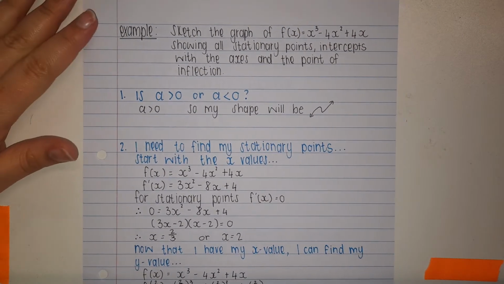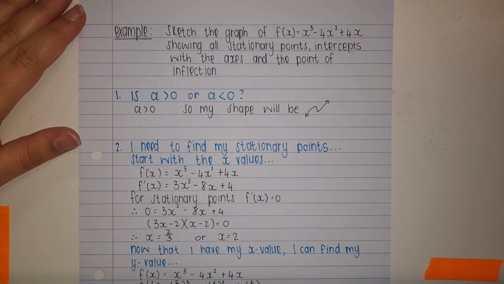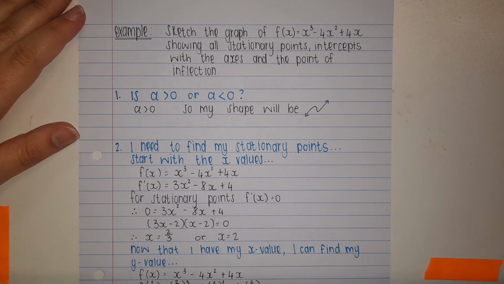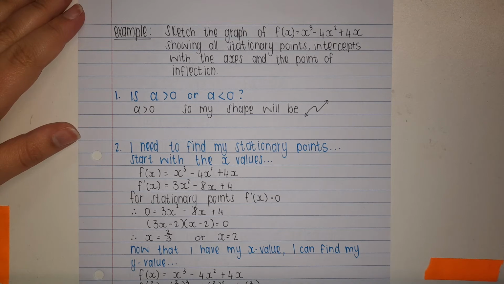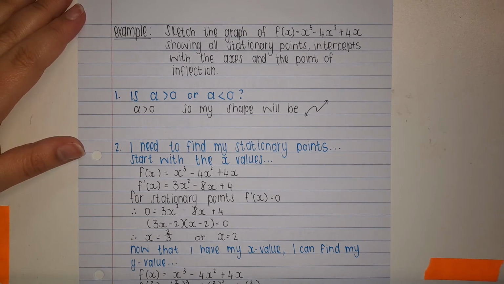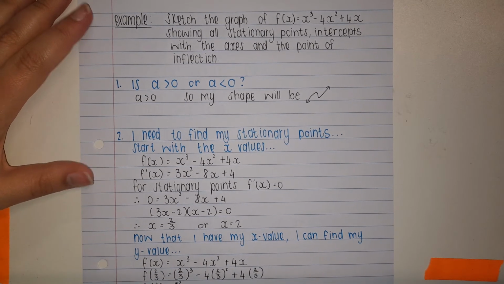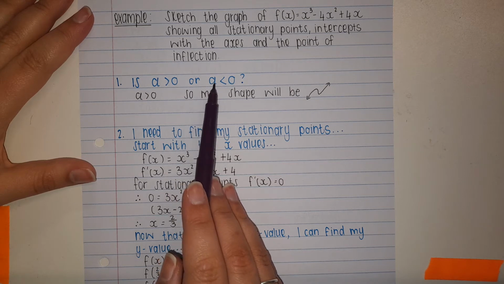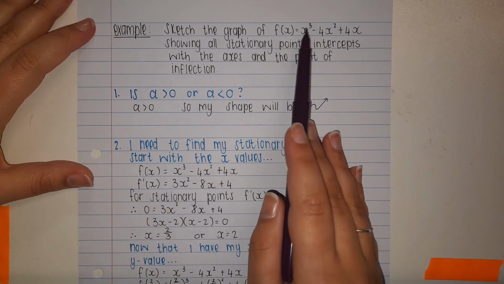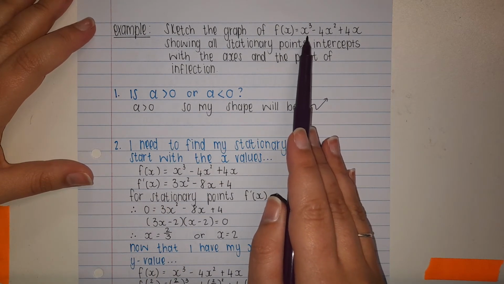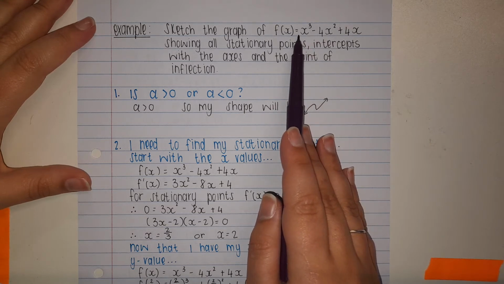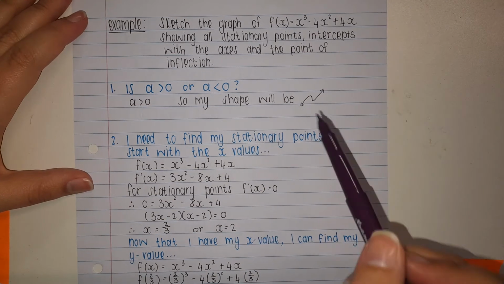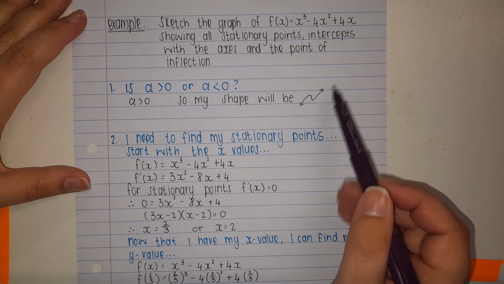So the example says, sketch the graph of f(x) equals x cubed minus 4x squared plus 4x. Show all stationary points, intersections with the axes and the point of inflection. So first thing I check: is a bigger or smaller than 0? Is it an increasing or a decreasing function? I check, and it is bigger than 0 because it's 1. So it is increasing, and my shape will be something like this.